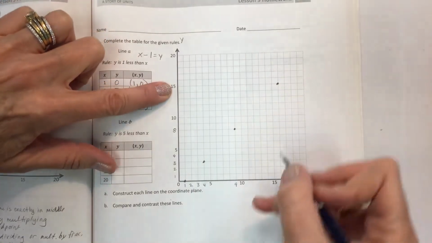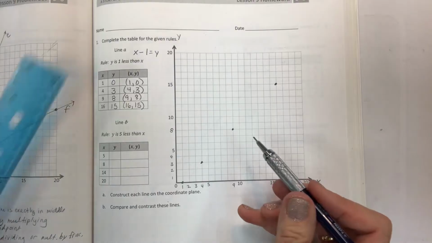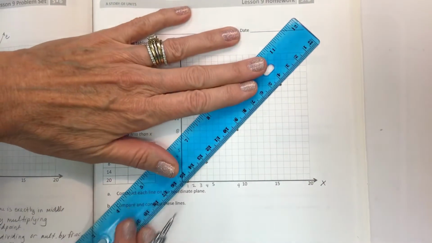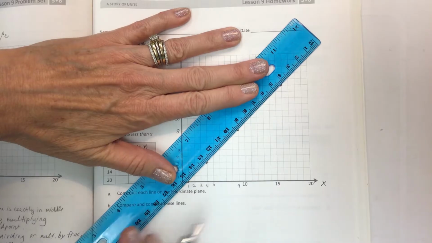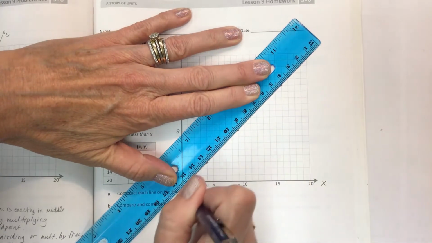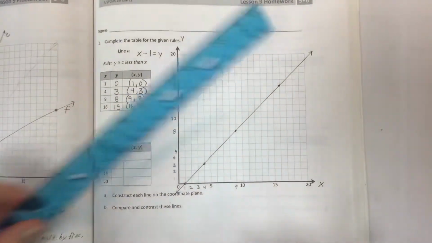You want to make a line. If your dots are not in a line, you went wrong somewhere. It's okay. Everybody goes wrong at some point. Everyone makes mistakes. And then I will sing the mistake song, which may be a mistake in itself.